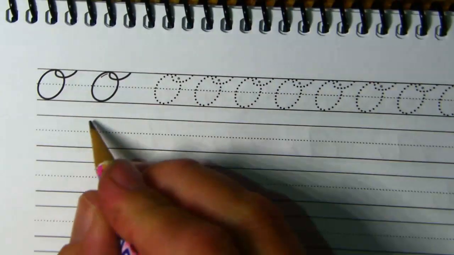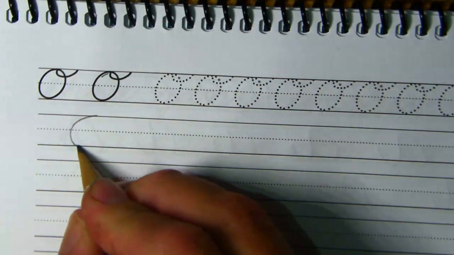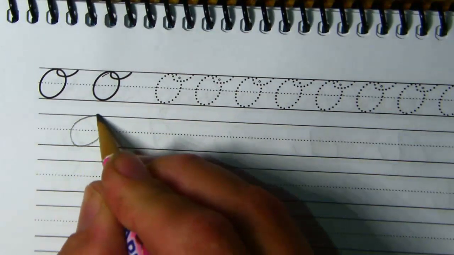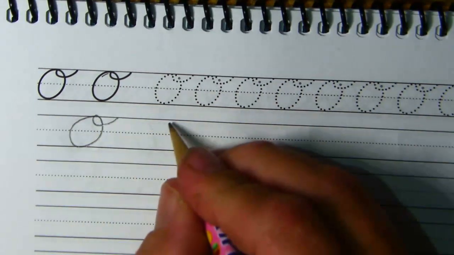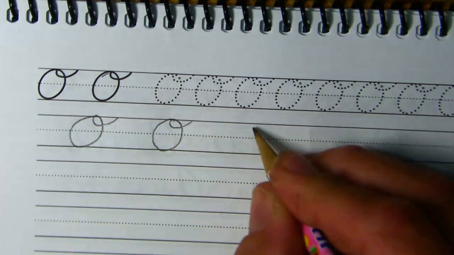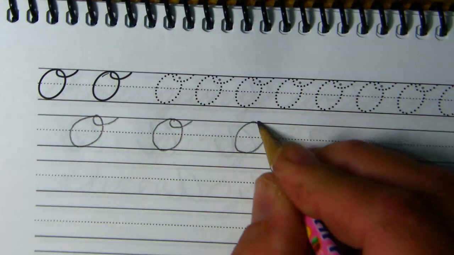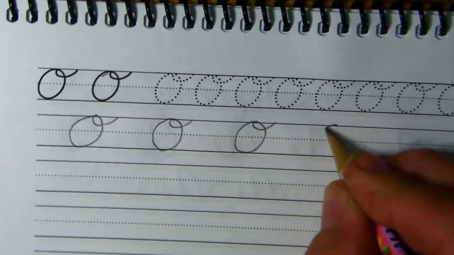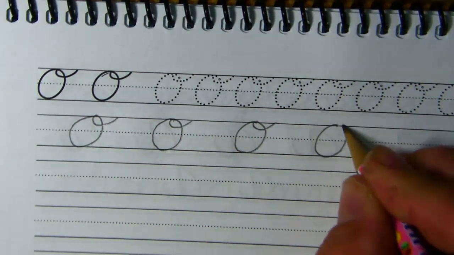All right, so looking at the capital O, we're going to start at the top, bottom, top, then you make a little loop. Top, bottom, top, loop, top, bottom, top, loop.